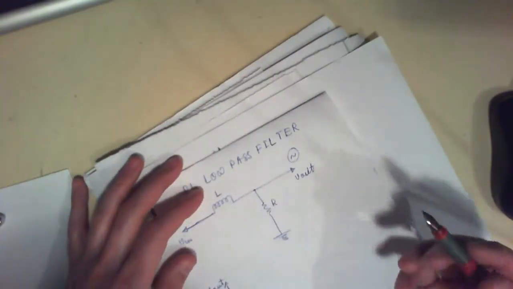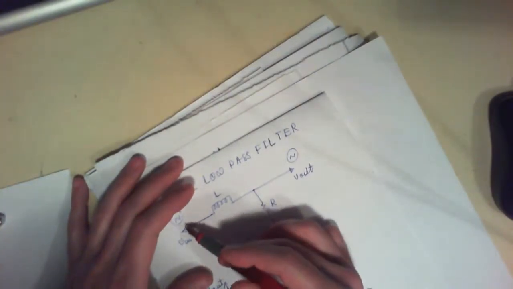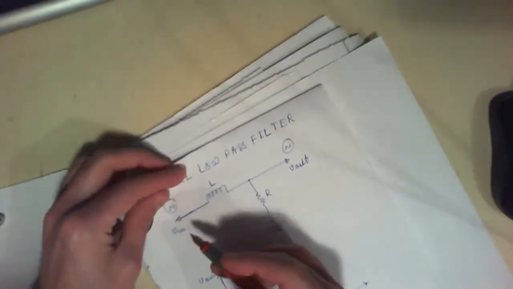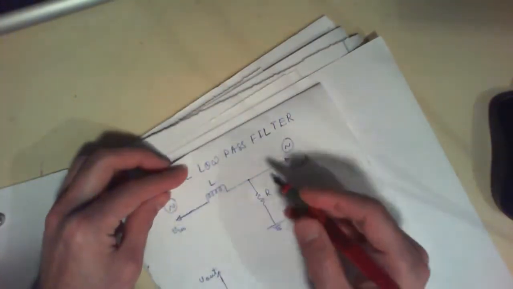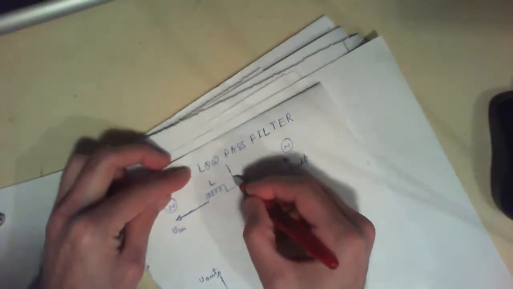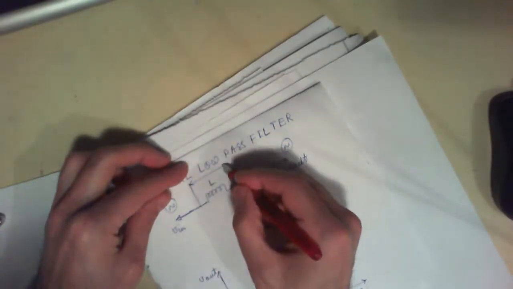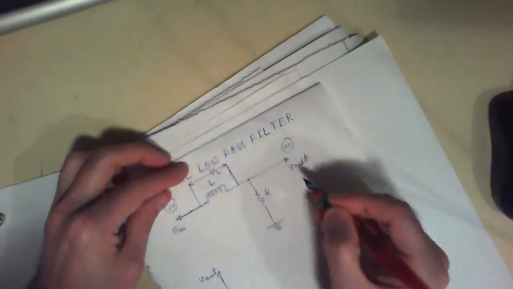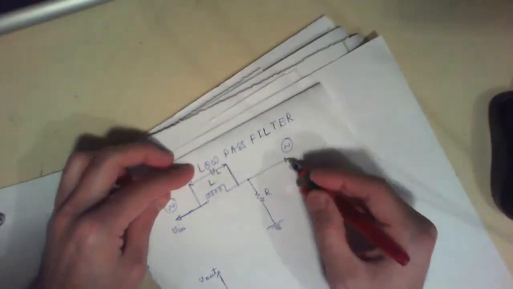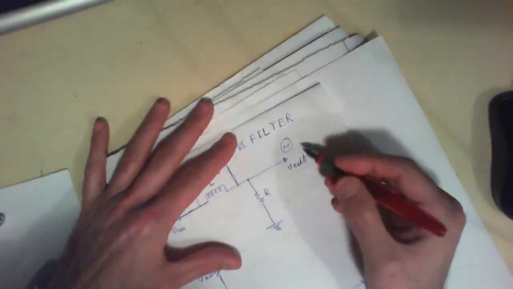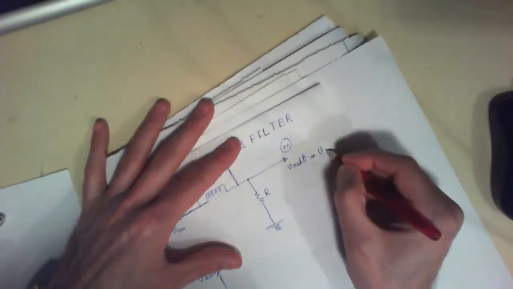Take the incoming voltage here as V of in, the voltage over here as V of L, and the voltage over here as V of out, which is the same thing as the voltage across this resistor, V of R.